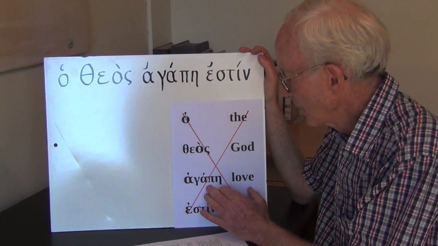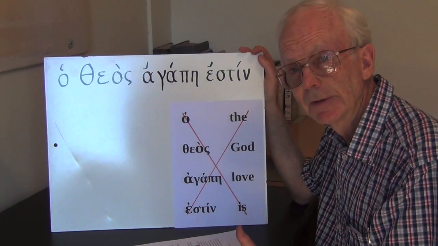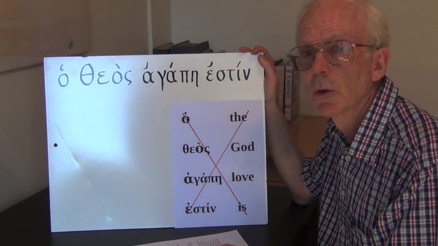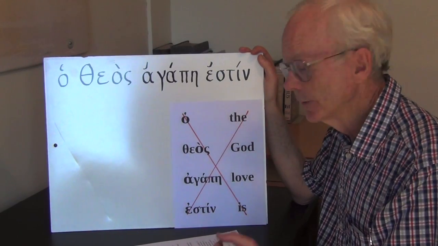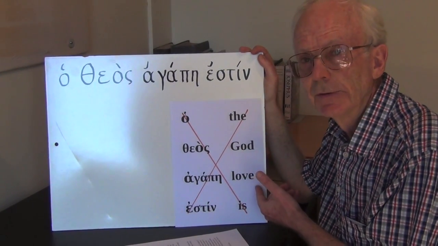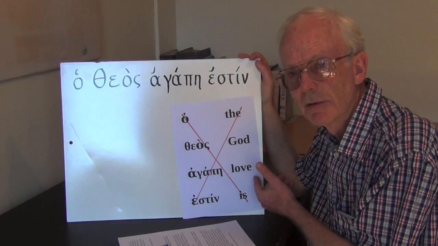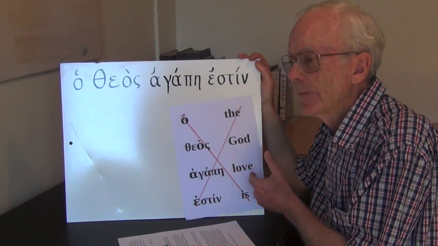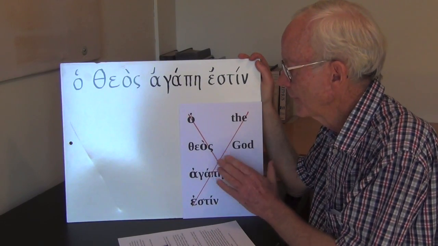Agape, love, but sometimes in the Greek New Testament it can be translated by other words, for example, concern. So again, love is a first approximation, a rough guide. A good guide, but that's the other thing with these lists.